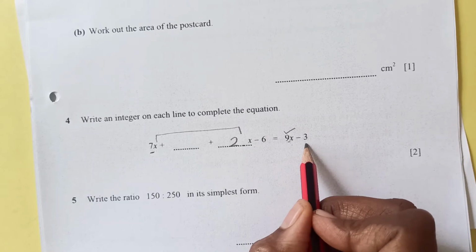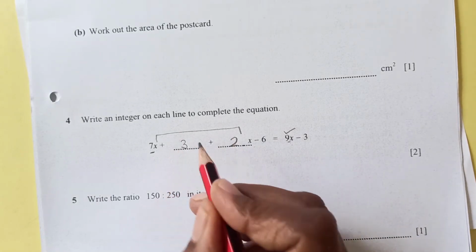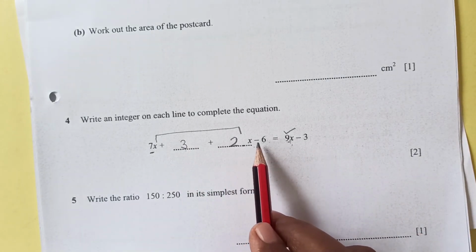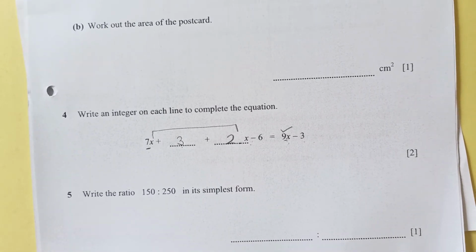Now here it is negative 3. So we have negative 6. It means if we add 3 here, then negative 6 plus 3 will be 3. And 6 is greater, having the negative sign. So this will be negative, right?